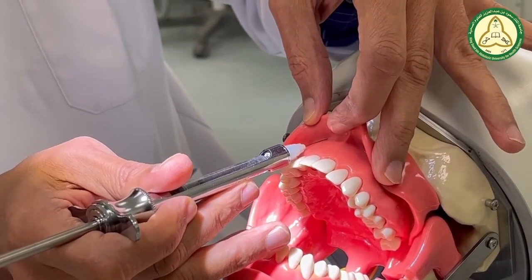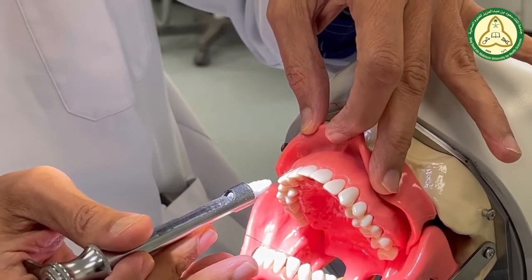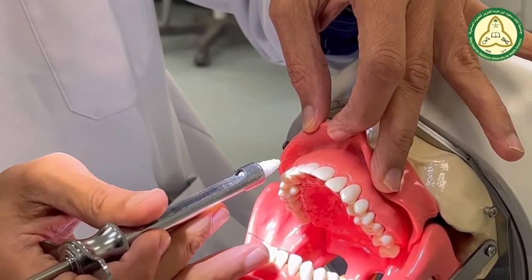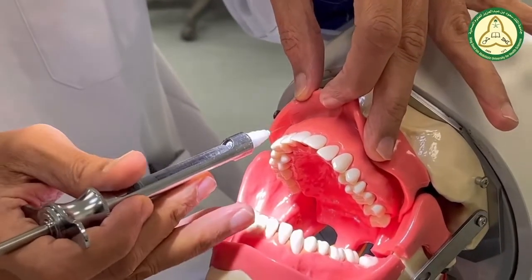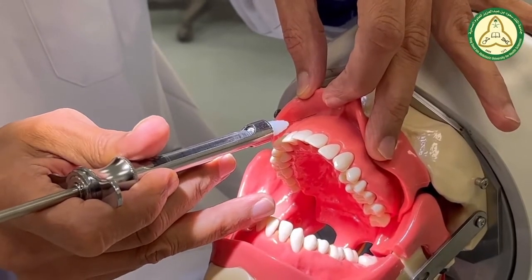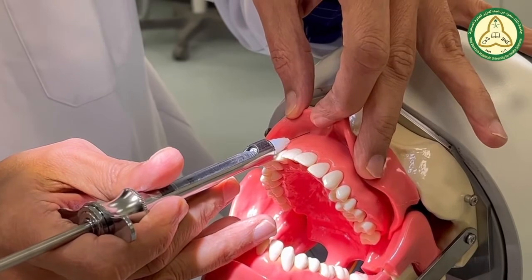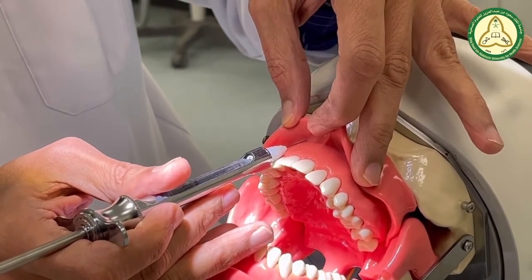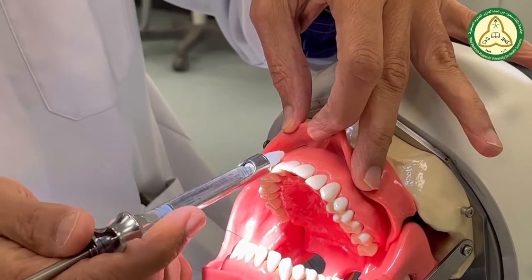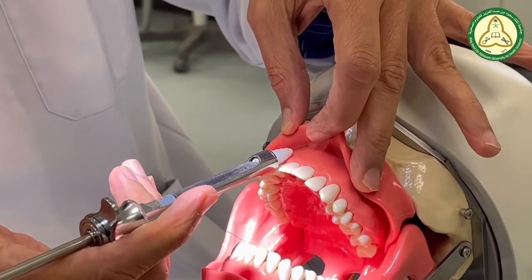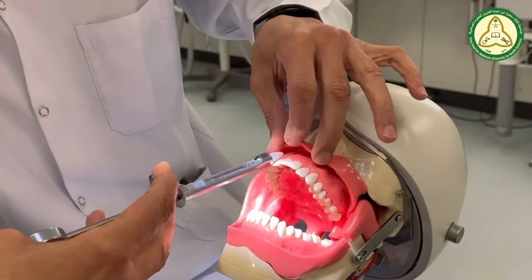How can I know the length of the root? The length of the root is known from the crown, because as you know, the root is twice the length of the crown, so I can estimate the length of the root and then enter into the mucobuccal fold like this, parallel. No need to touch the bone. About 3 to 4 millimeters when you are opposite the apical region of the tooth, then you can aspirate and deposit your local anesthetic agent.